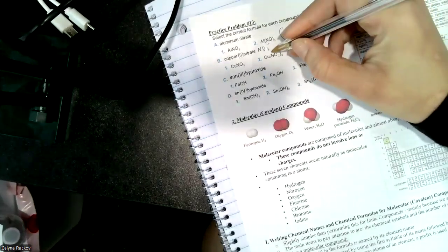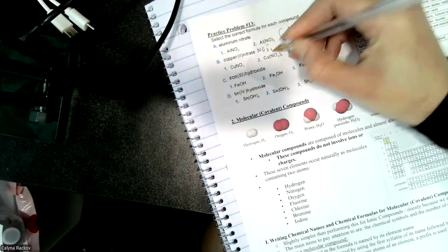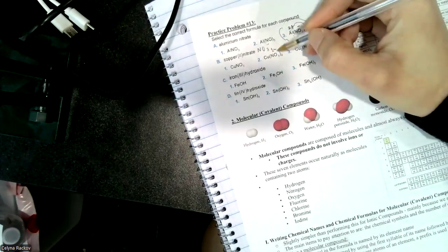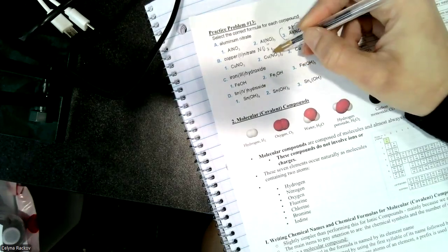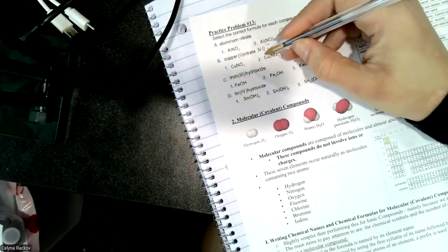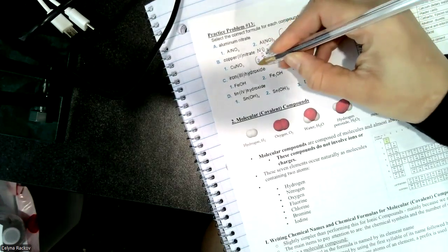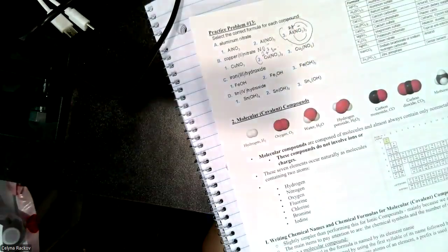So let's see the number 2 here. Each nitrate is 1 minus, so we have 2 minus here, 2 times minus 1, 2 minus. So copper is 2 plus. The answer is number 2 here.